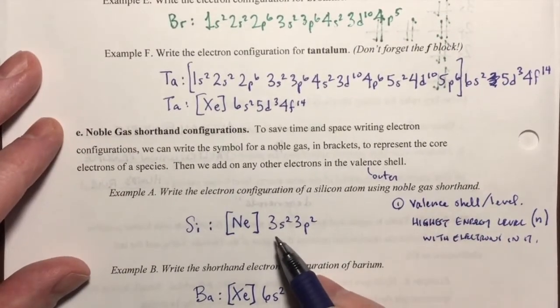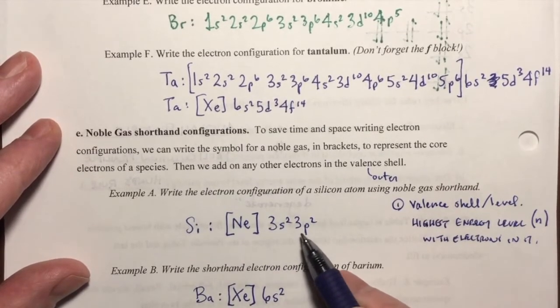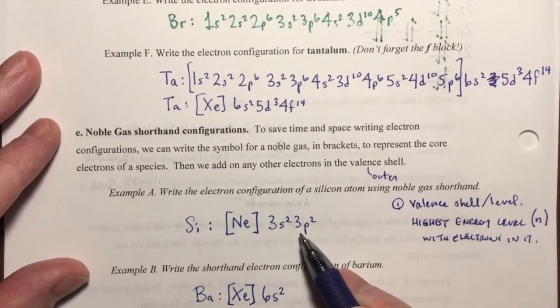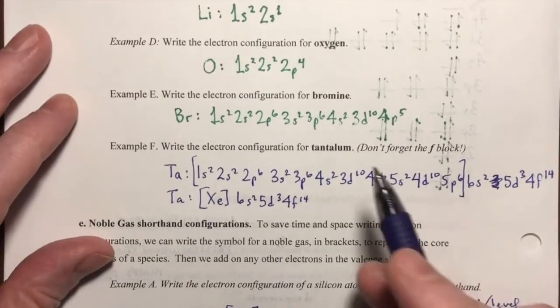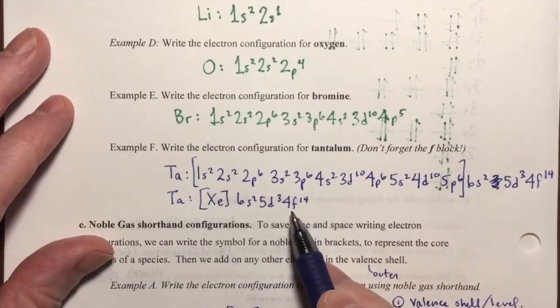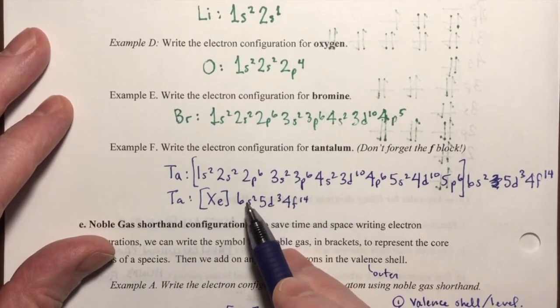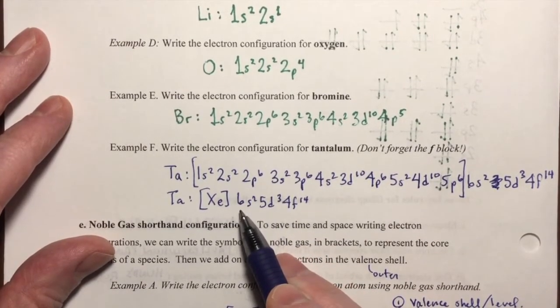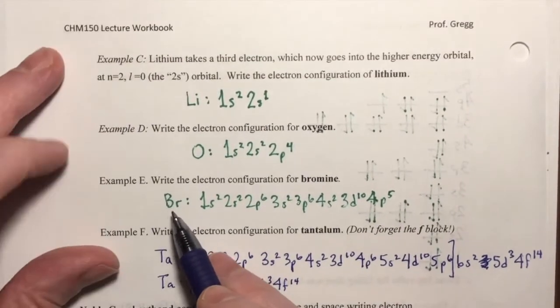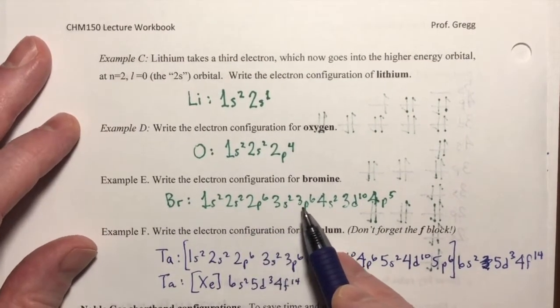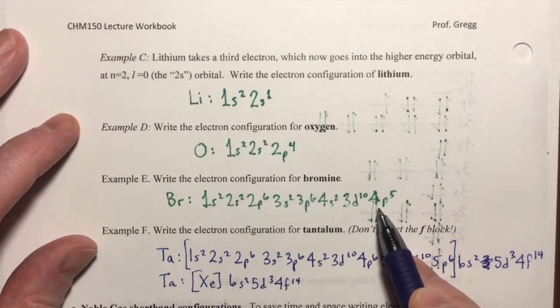For silicon, the valence level is N equals 3 because it is the highest N value that has electrons in it. For tantalum, the valence level is, what's the highest N value here? It's the 6 that has electrons in it. For bromine, the highest N value with electrons in it is 4. So the N equals 4 level is the valence level or the valence shell.